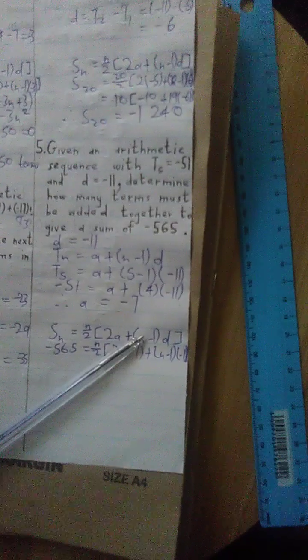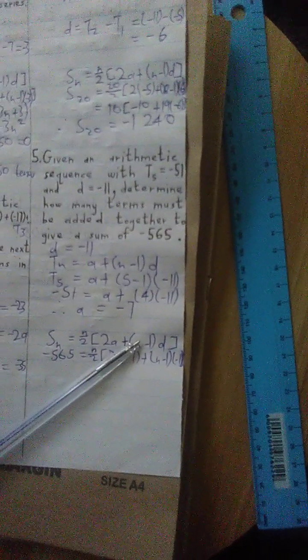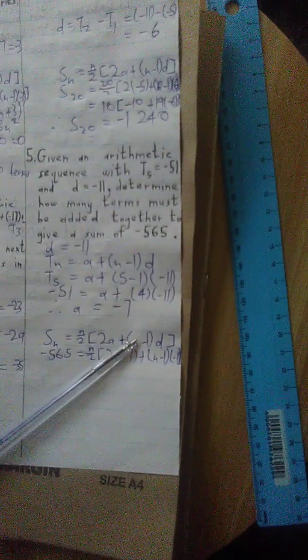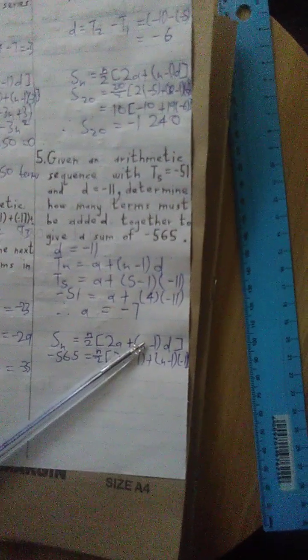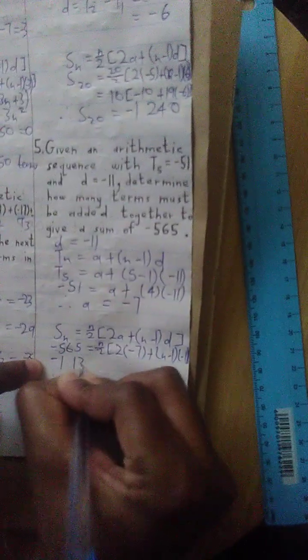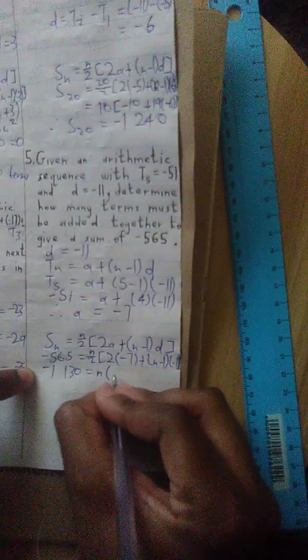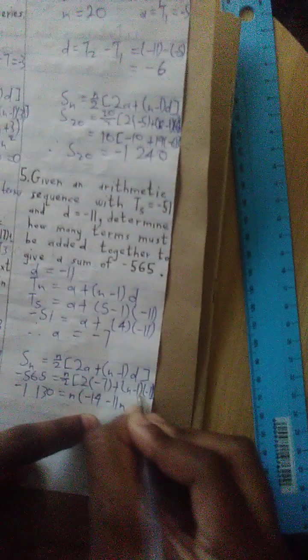As usual, we multiply by 2. So we get negative 1130, and 2 times negative 7 is negative 14. N times negative 11 is negative 11n squared, and negative 1 times negative 11 is positive 11.